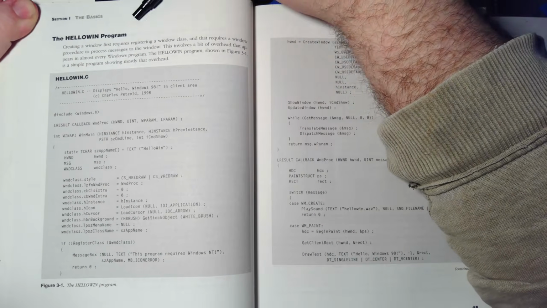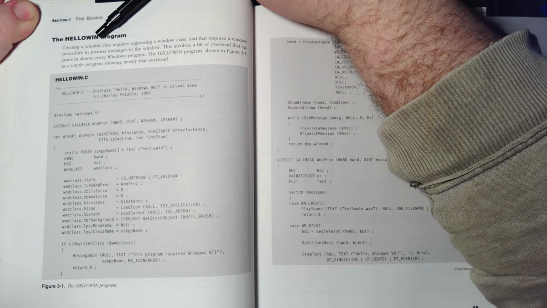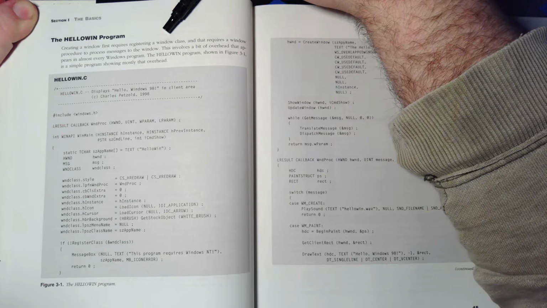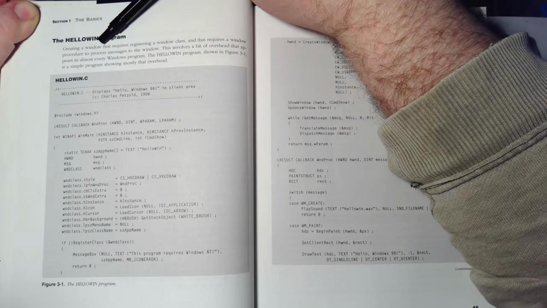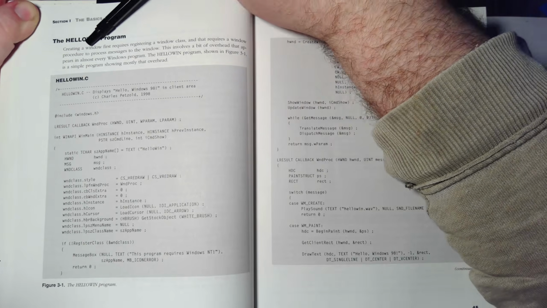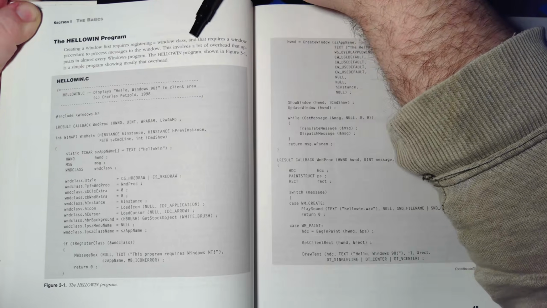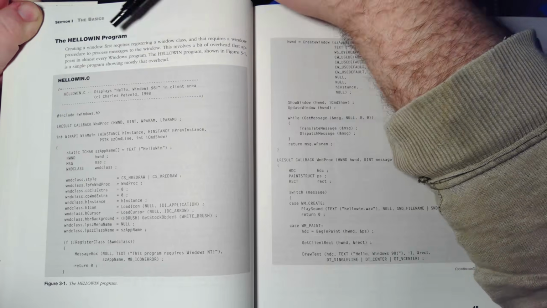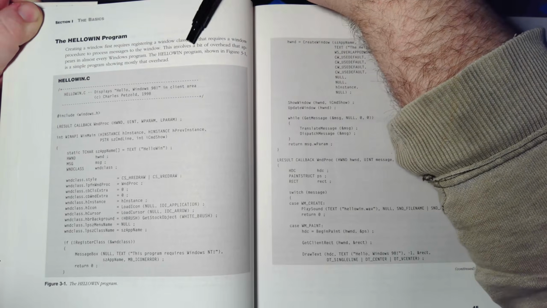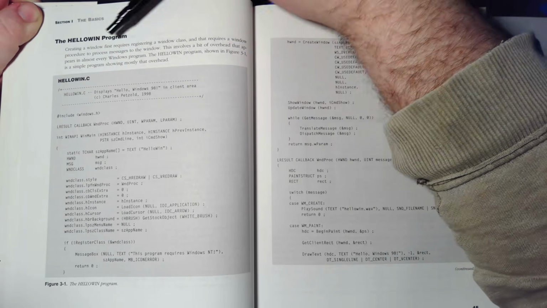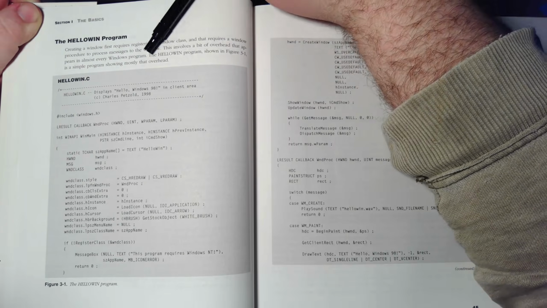The Hello Win program, Section 1 in the basics. Creating a window first requires registering a window class, and that requires a window procedure to process messages to the window. This involves a bit of overhead that appears in almost every Windows program. The Hello Win program, shown in Figure 3-1, is a simple program showing mostly that overhead.